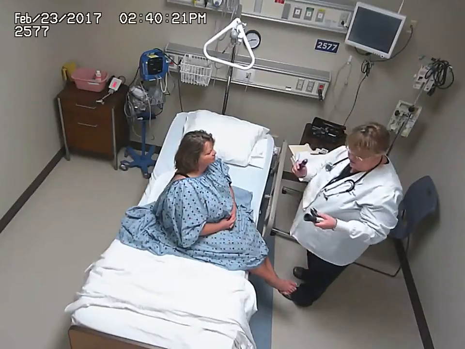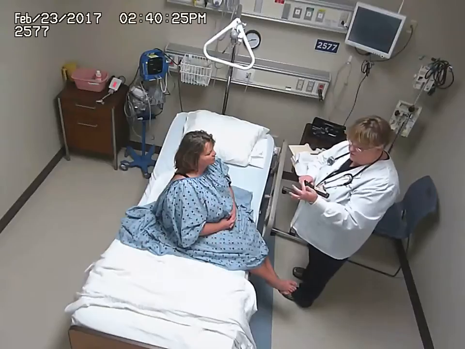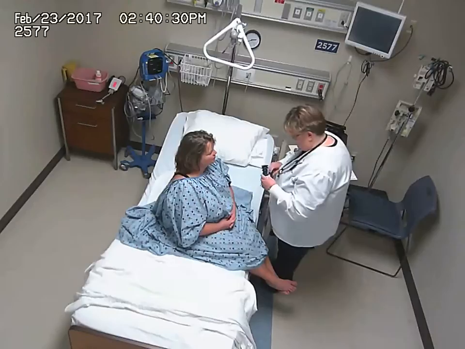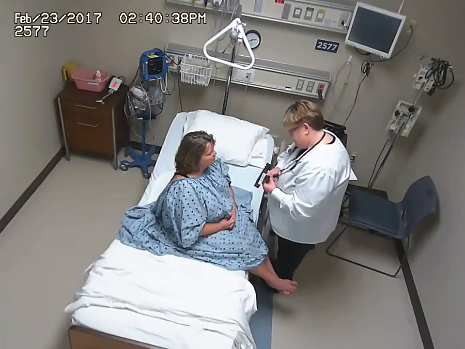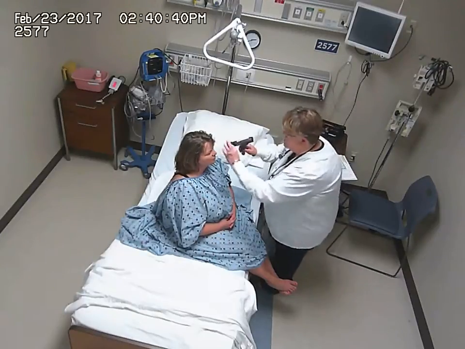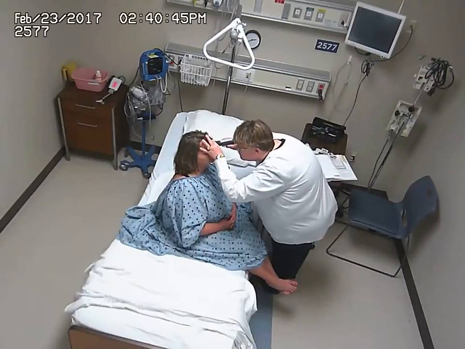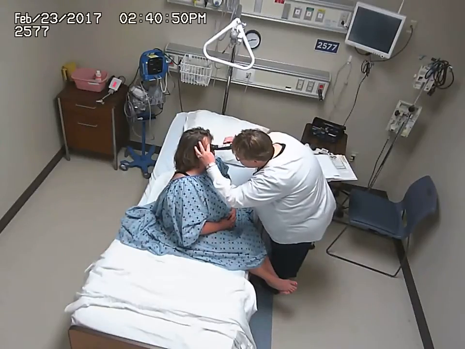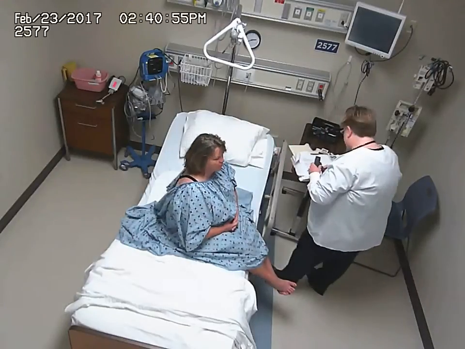And the way this works, you just put the base with the battery into here, and then you can actually look in and get very close to the eyes. Very good. Okay.